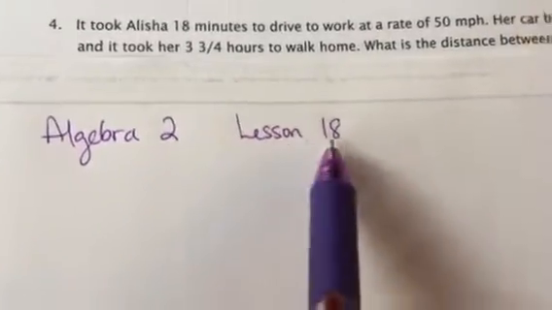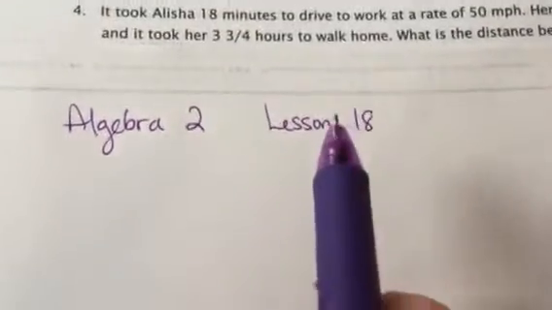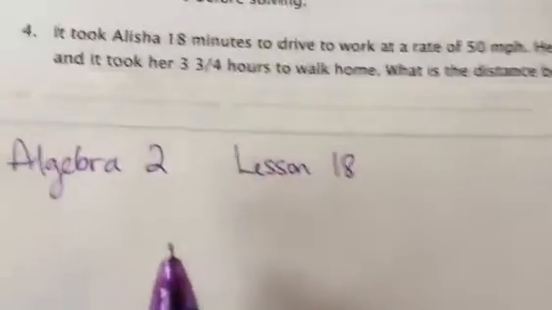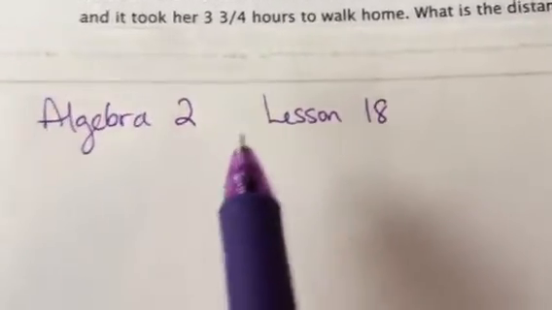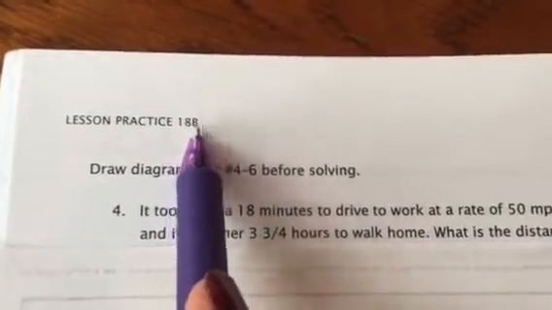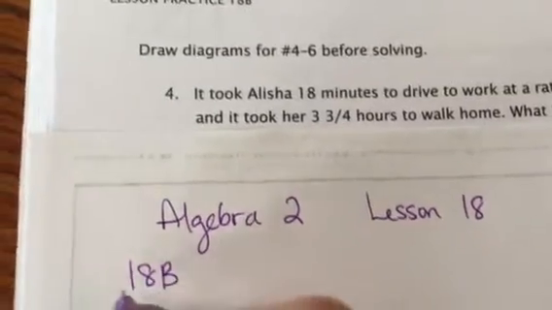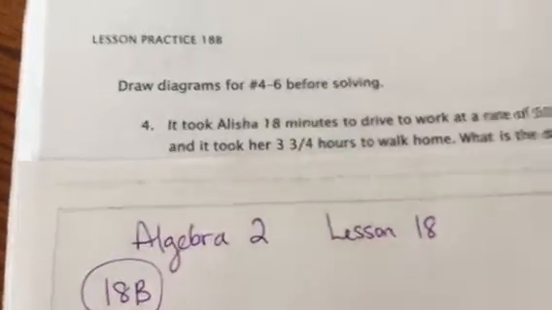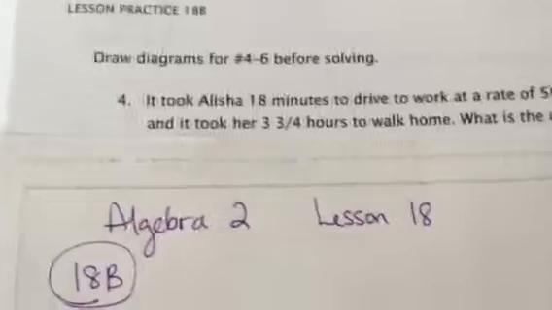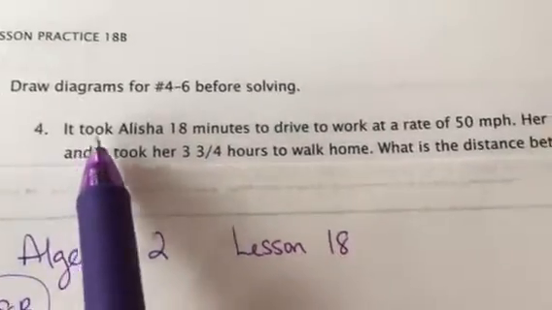This is for Algebra 2, Lesson 18, and it's dealing with the wonderful world of word problems, especially those that deal with distance, rate, and time. What I'm going to do is just do a couple from Lesson 18b, and if you're lucky, these are actually some from your homework. I'm not doing the more basic, simple ones. I'm going to do these that are a little bit more confusing.